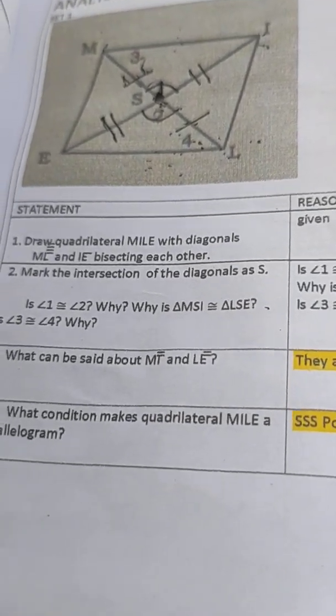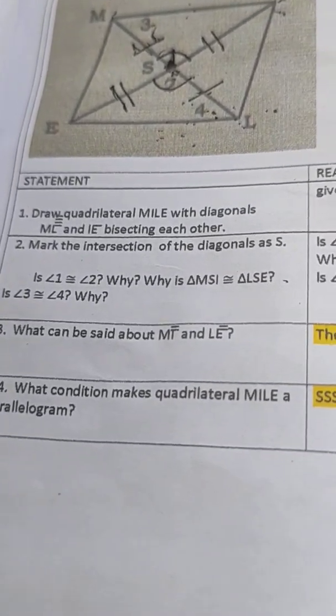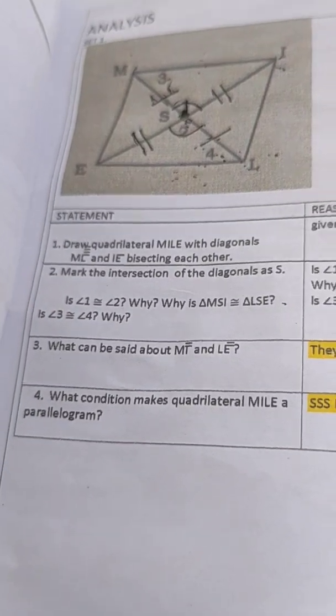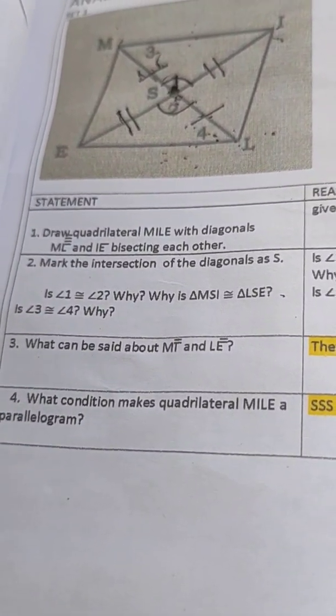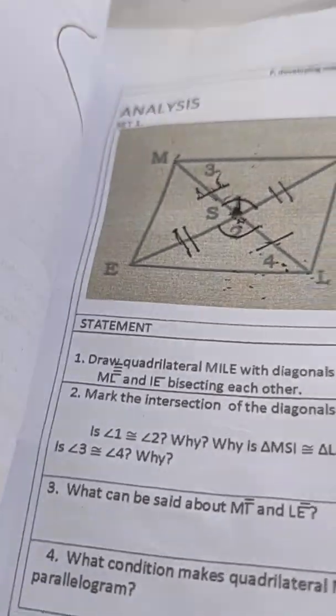So the condition is that MILE is a parallelogram because you have two opposite sides that are congruent and parallel. Okay, so that's it.